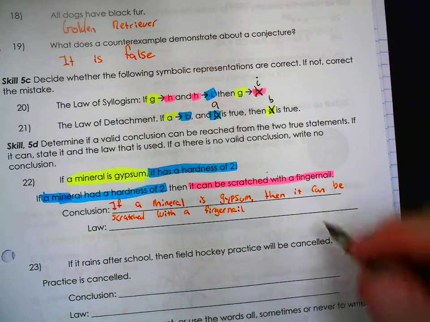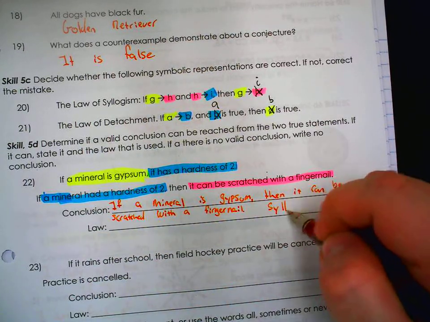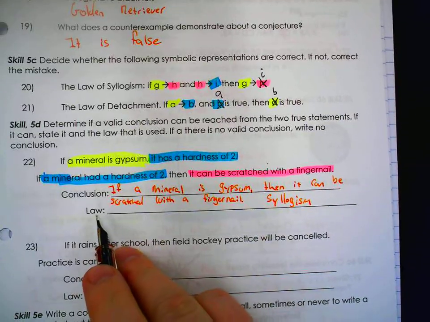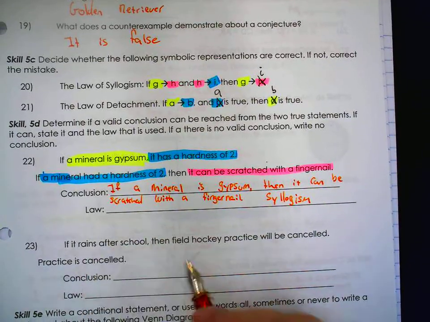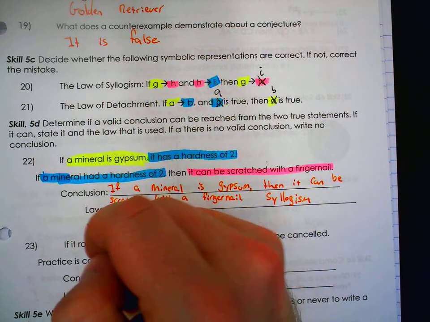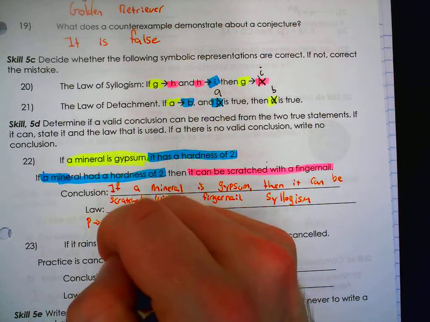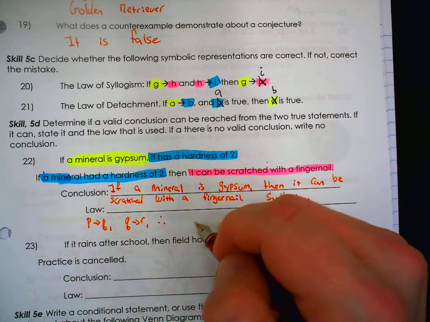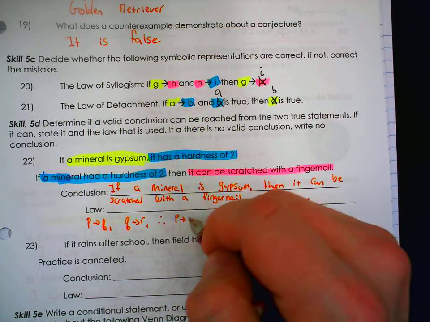For the law, that was syllogism. On both your quiz and your test, you were required to write in the symbols for that. Symbolic representation would be if P then Q, if Q then R, therefore P to R.